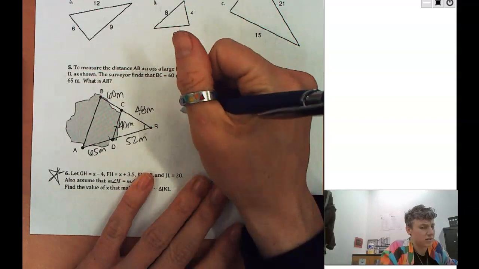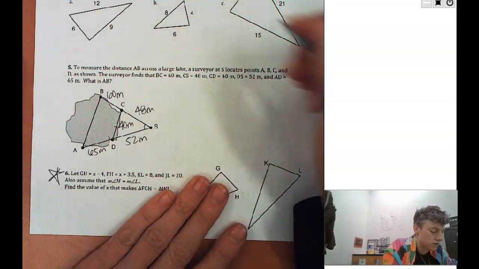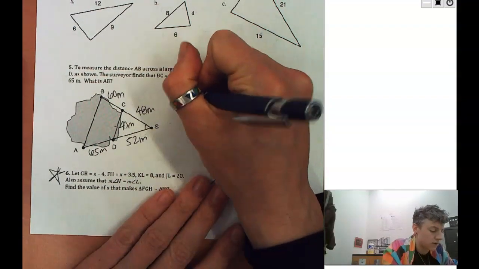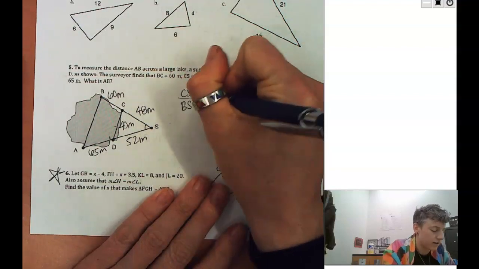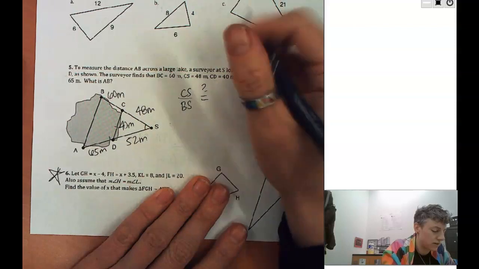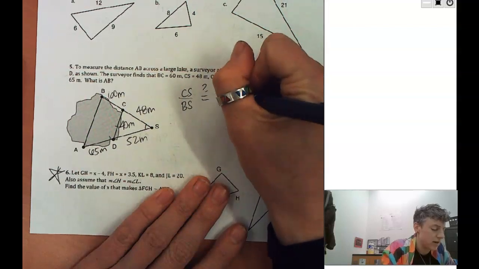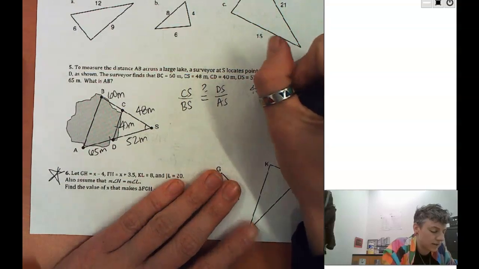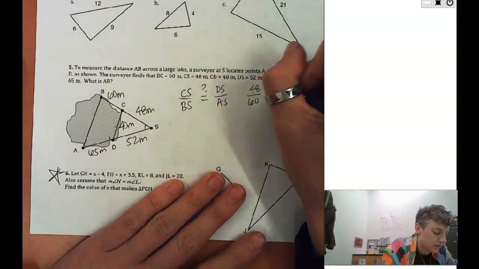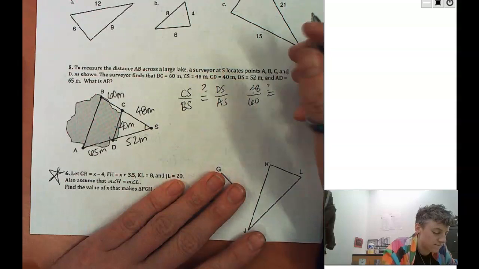Let's just double check that these are similar triangles. So let's look at CS over BS, and let's see if that is equal to DS over AS. CS is 48. BS is 16. Check and see if this is true.